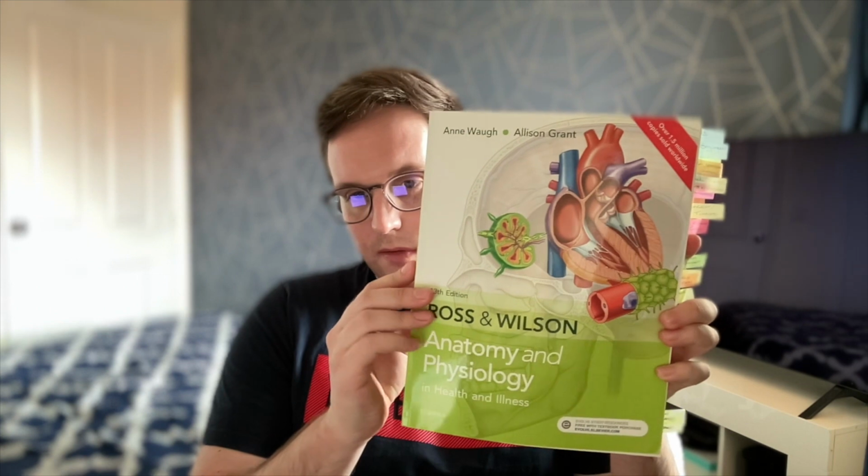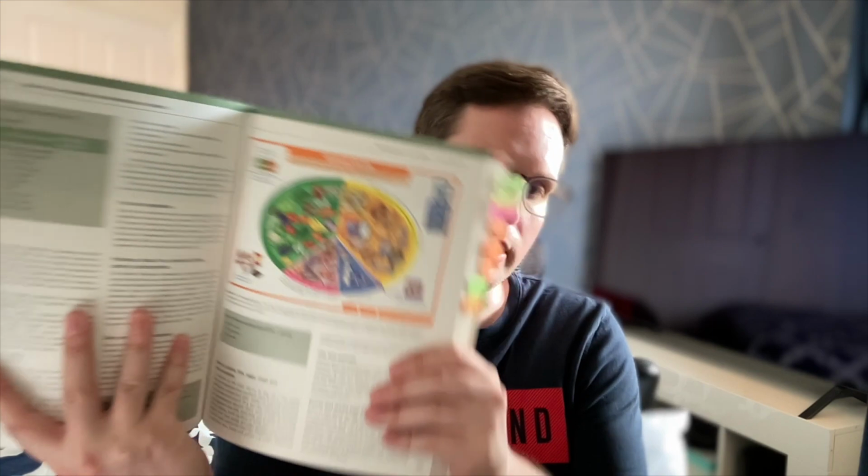Another book that I found really useful was the Ross and Wilson Anatomy and Physiology 13th edition. And this was really good because it had pictures and diagrams in there of everything that you could need. So like the eating well guide, things like that. It has pictures of the alimentary canal, the digestive system.